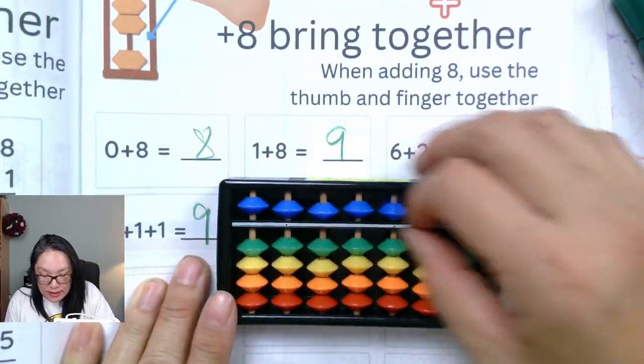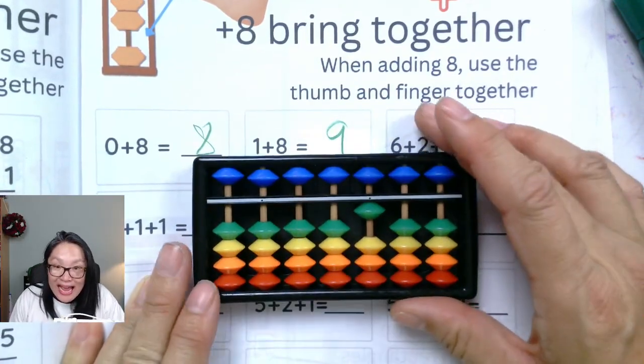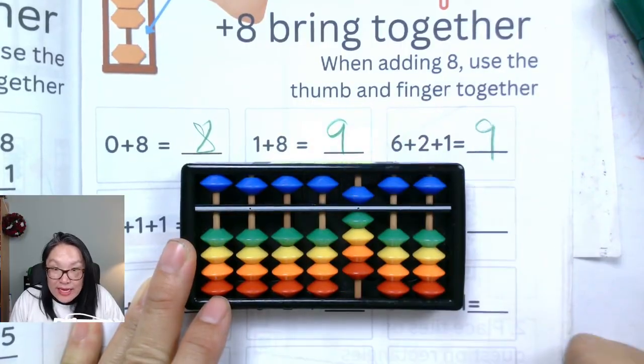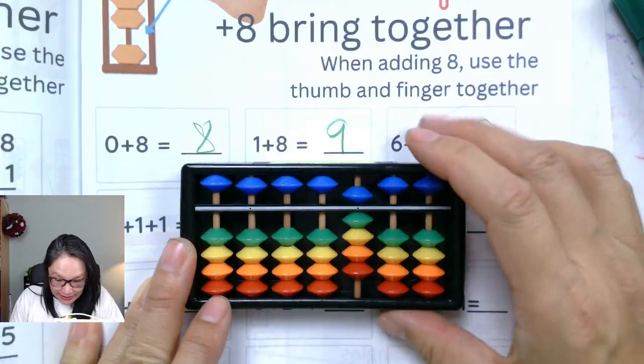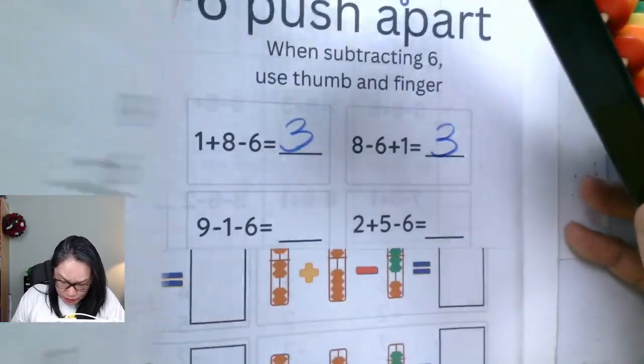So the question is, if I have 1, and notice when I add the 1 and I'm going to add the 8, can we do it? Is there enough to add the 8? Yes, there is enough to add the 8. I'm going to add my 8. My answer is 9. So what we just did is we learned how to move the beads.